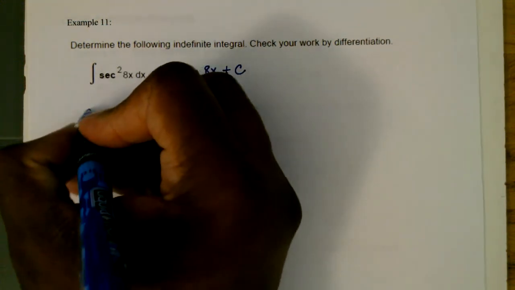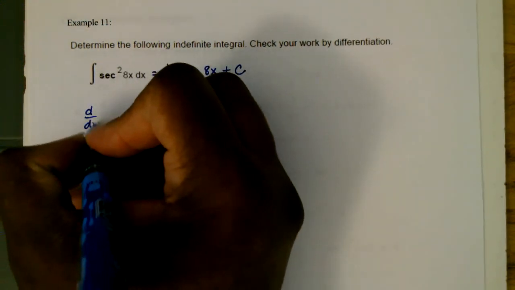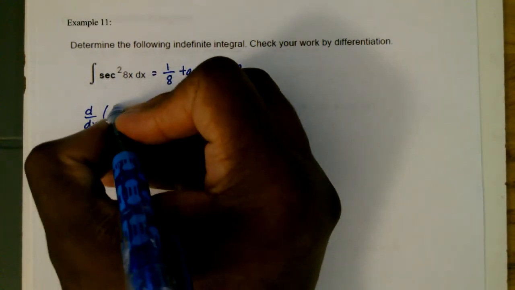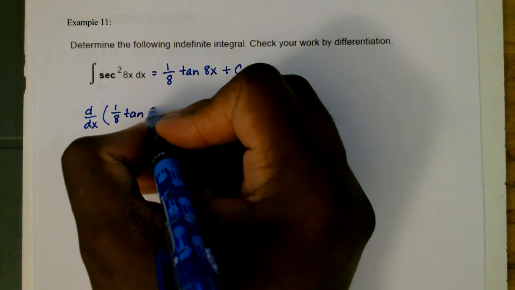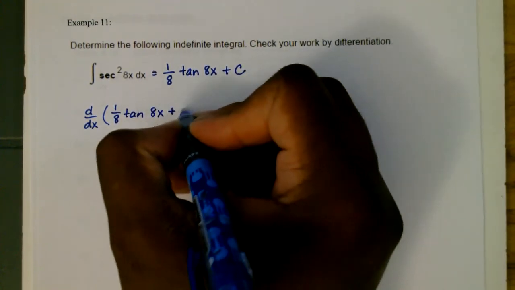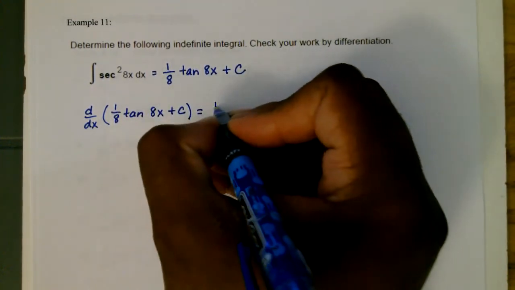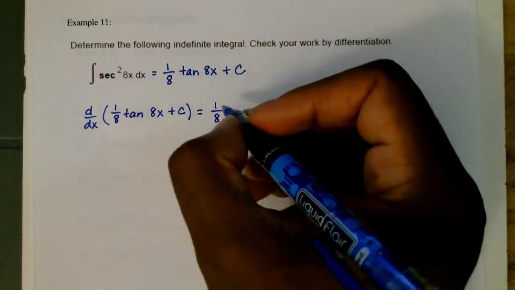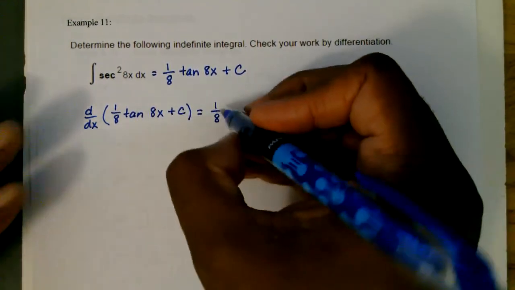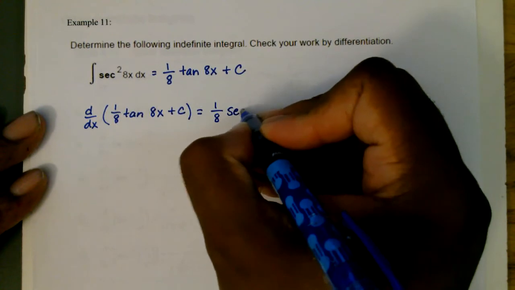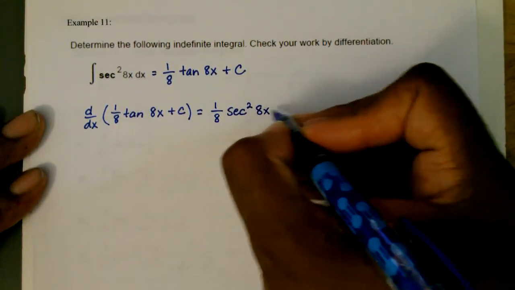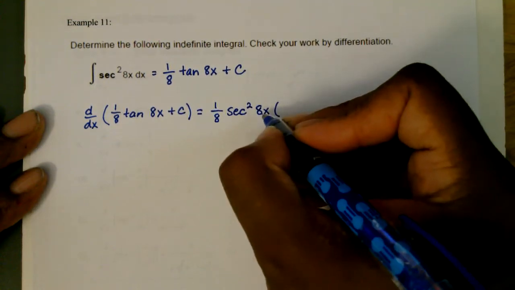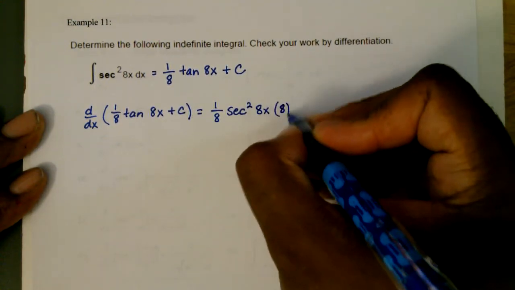And we'll check by differentiation by taking the derivative with respect to x of 1/8 tangent 8x plus c. Bring over the 1/8. The derivative of the tangent of 8x will be secant square 8x. But of course, I need to take the inside derivative. The derivative of 8x will be 8.